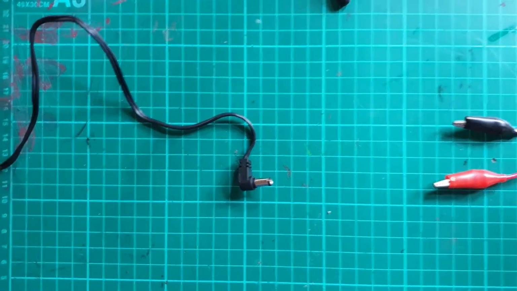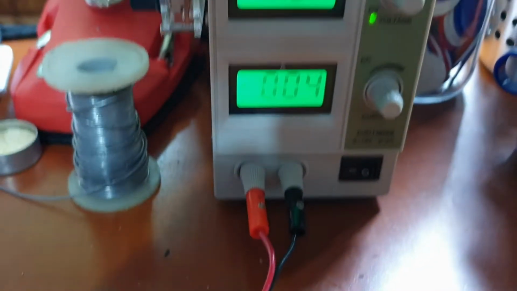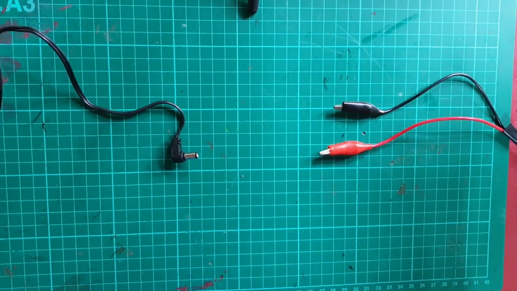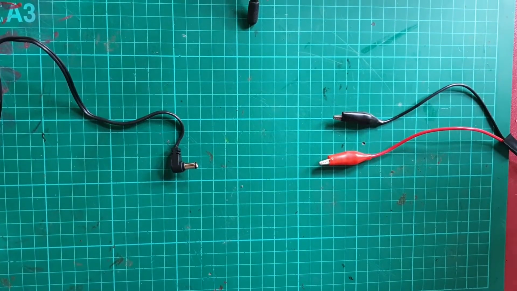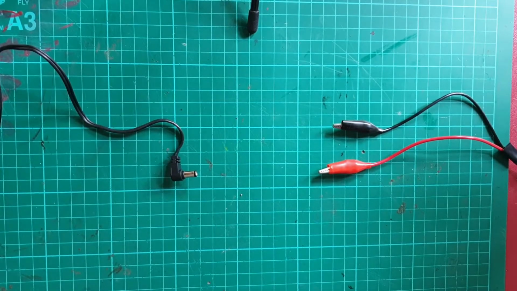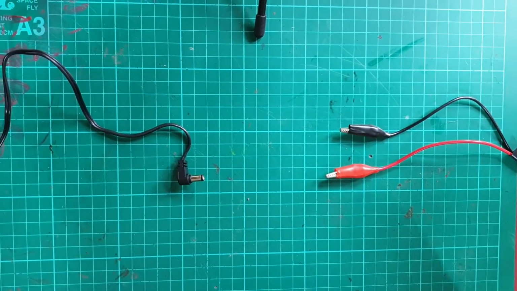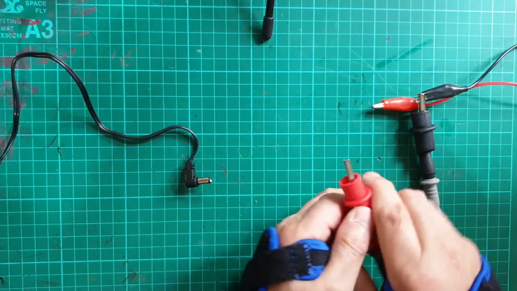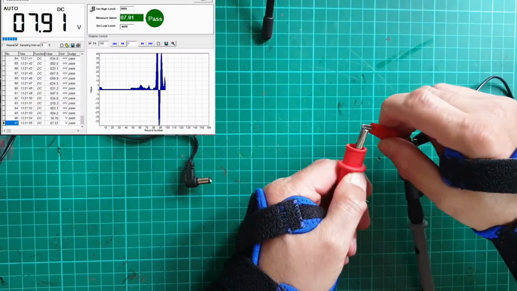So for this demonstration, I'll be using the 7 volt AC supply on the left and a 7 volt DC supply on the right. I'll just show you the actual voltages reading across a multimeter.